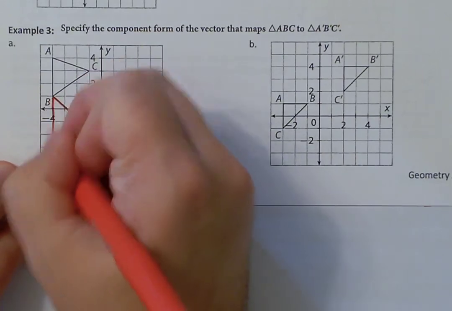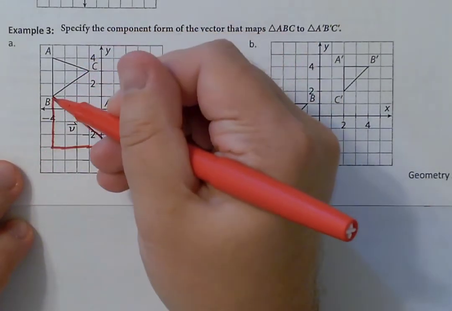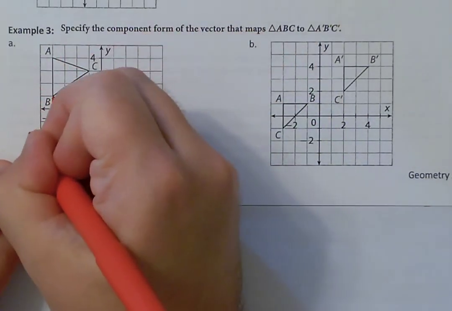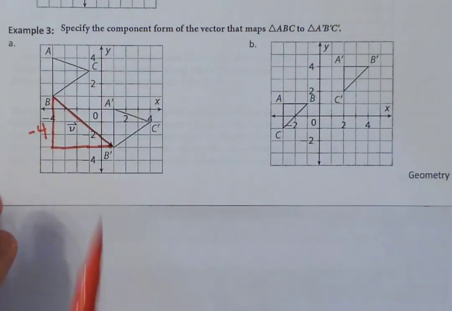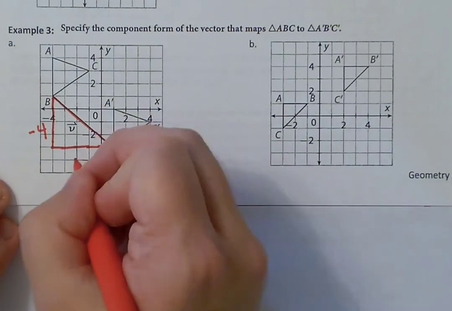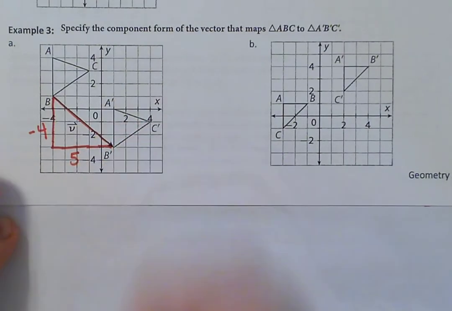So I went down 4, so because I went down 4, that's a negative direction, so that's a negative 4. And then we went to the right 5, going to the right is positive. So then we end up with a negative 4 and 5.